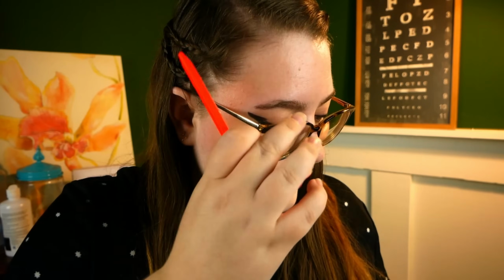Now, while we have this little tool here, we are going to test for red desaturation, which might indicate an issue with the optic nerve. So we're going to start with one of these and then I'm going to bring out a second one. But I am going to cover up one of your eyes and then the other.